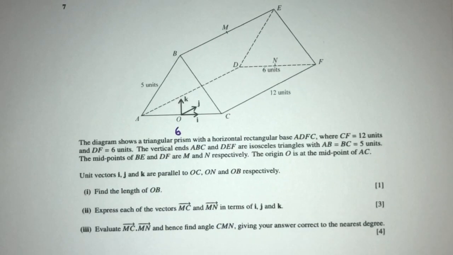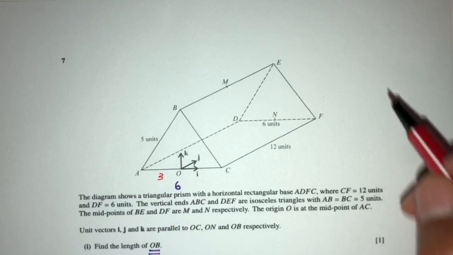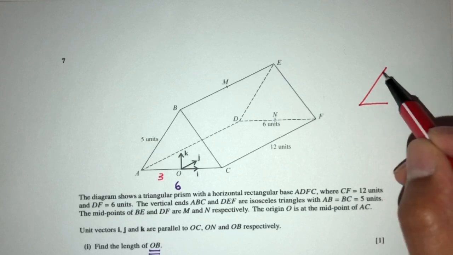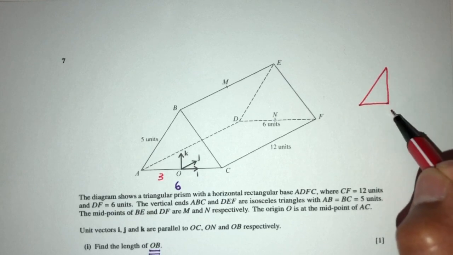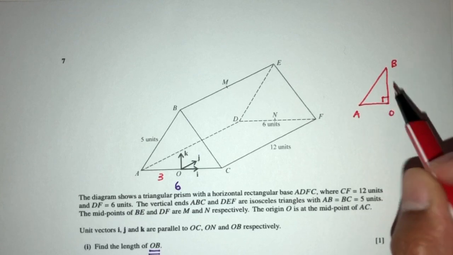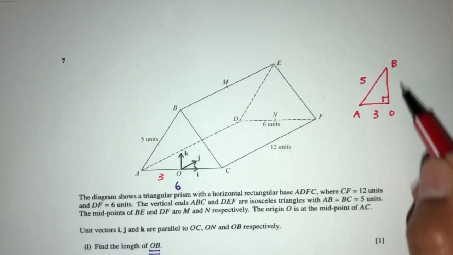Great. Now using that information, let's first find the length of OB. So pretty easy. For the length of OB, we have to use the diagram. If this whole thing here is 6, we know that this has to be exactly half, that will be 3. Now by observation, we have a triangle OAB, and this is at a right angle. This is given to you as 5, this is given to you as 3. So we have to find the length of OB.